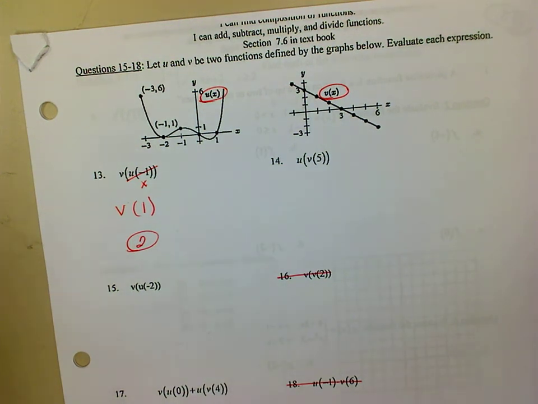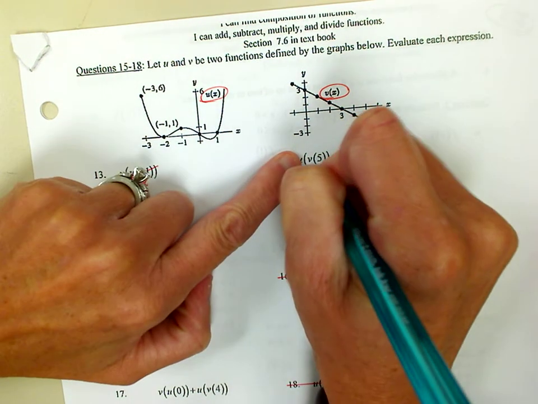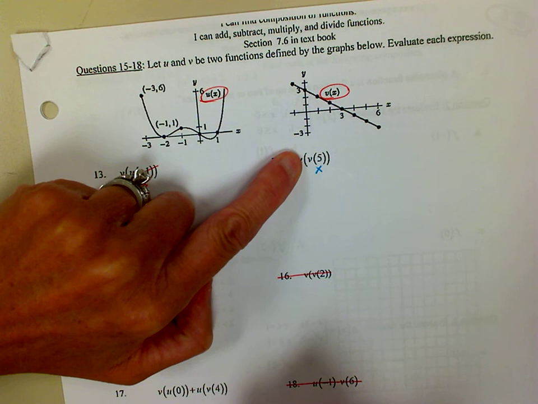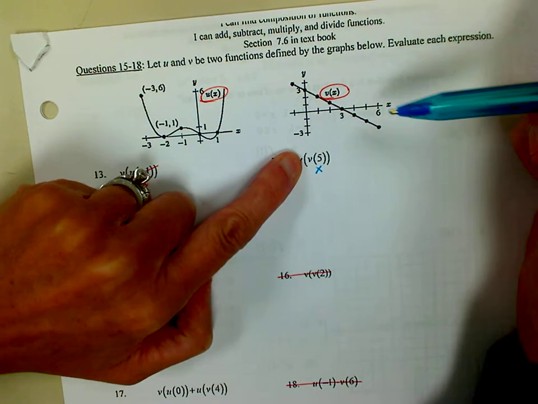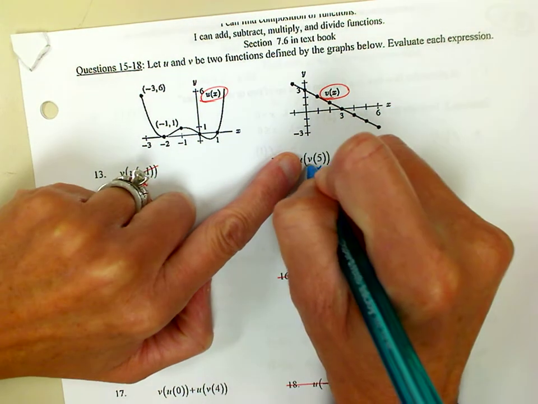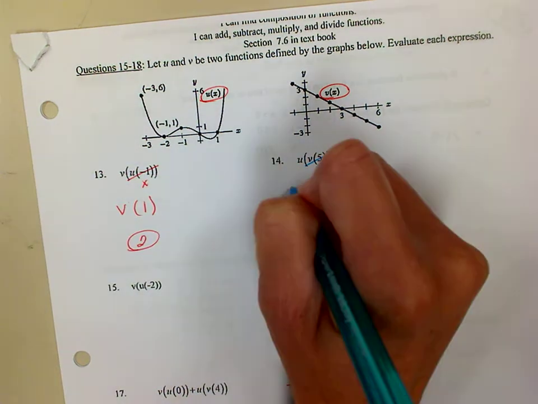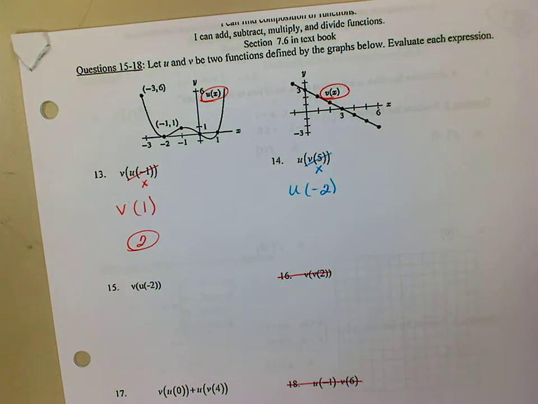Okay, let's try 14. So first I want to do v of 5. So on the x-axis, I'm going to go over to 5. Here's 5. This time I have to go down to get to my graph. I have to go down 2. So this becomes negative 2. Now I'm going to do u of negative 2.